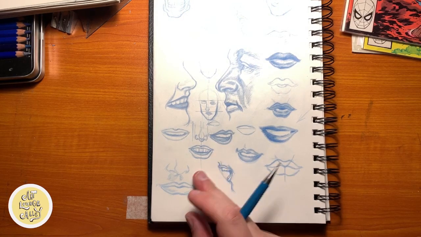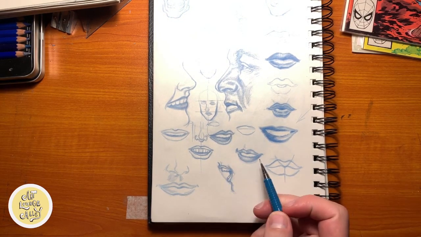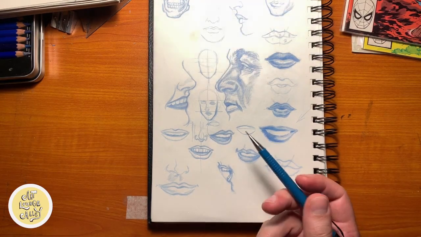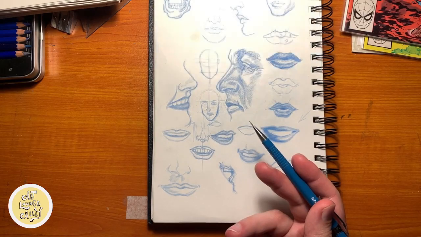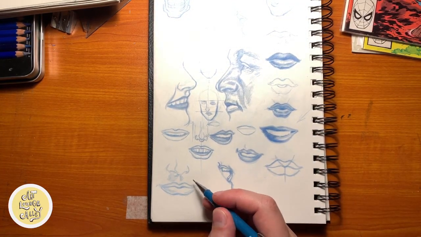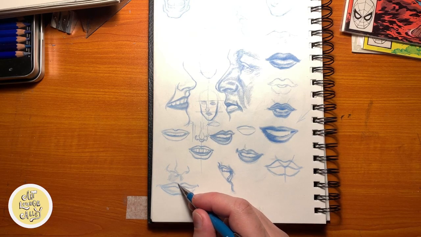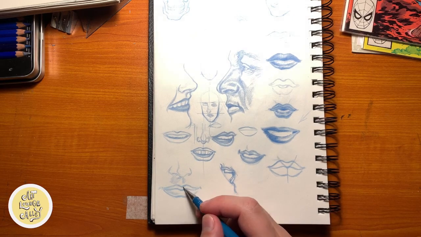The paper is thick, but it's also very coarse, so when you're making lines, it's not really good for pencil use because it grinds the pencil and your lines look jaggedy, but it might be good for watercolor. So there's variation for it, and each type has its benefits.